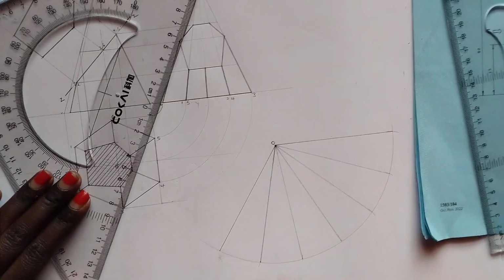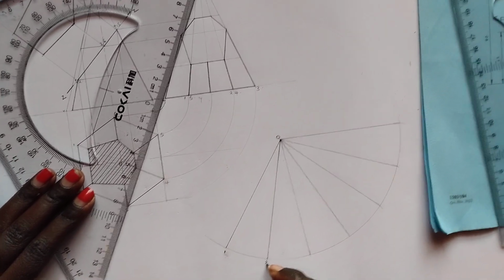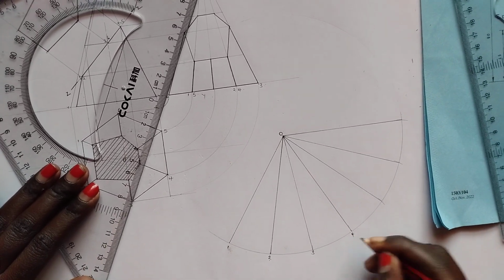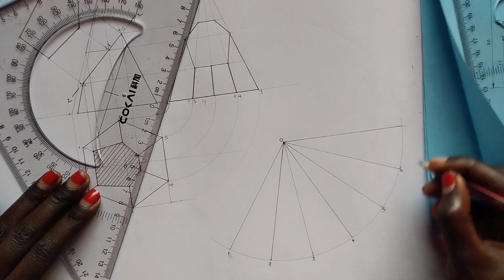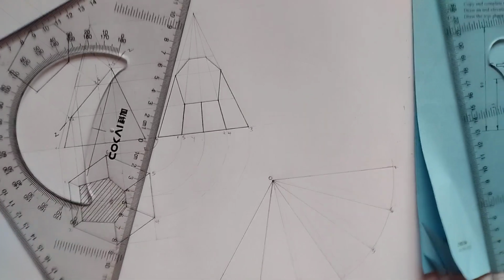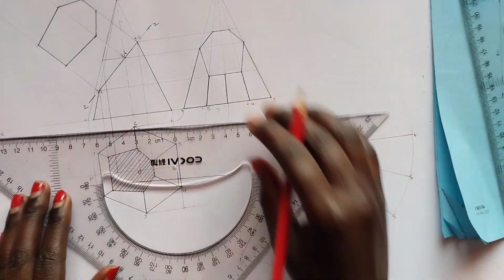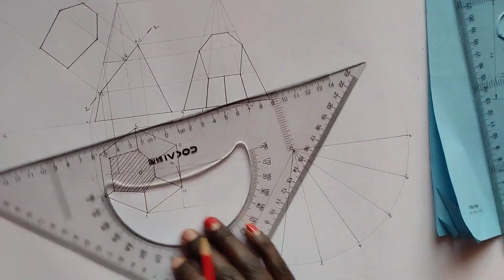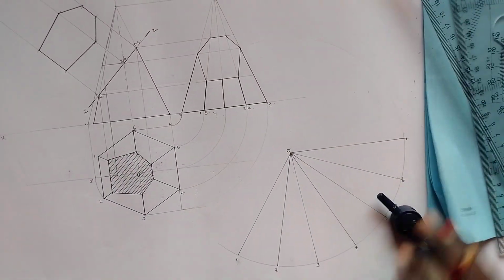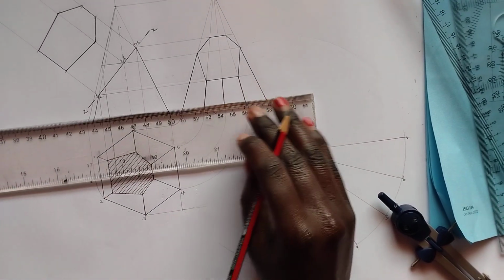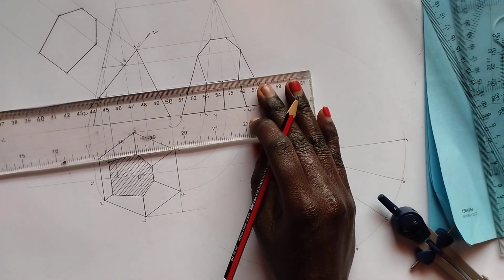So you can name this. This is 1, 2, 3, 4, 5, 6, and finally we have 1. Now remember, all our readings, we are going to read it from our true length. So I'm going to extend all these lines so that we can read it from our true length.